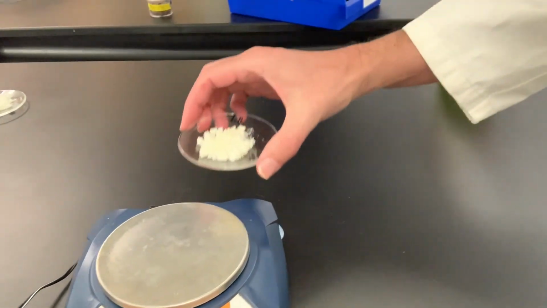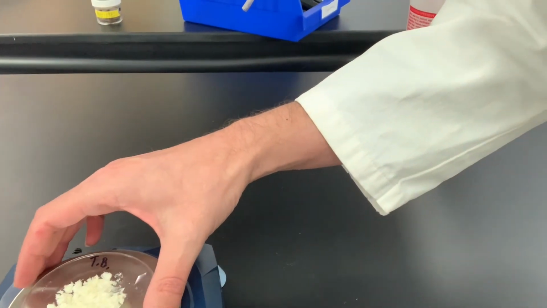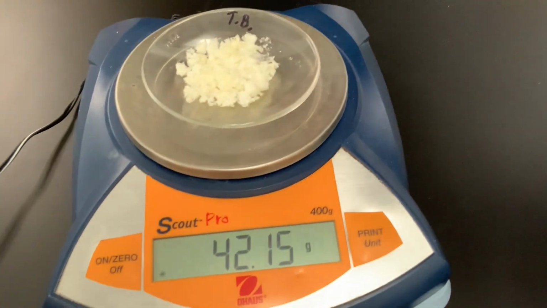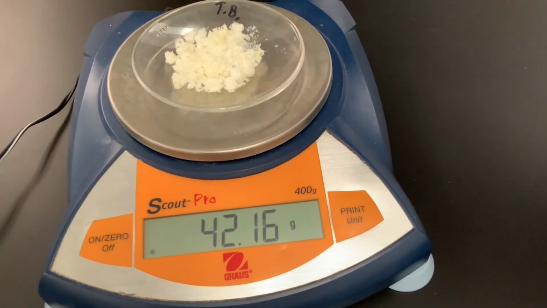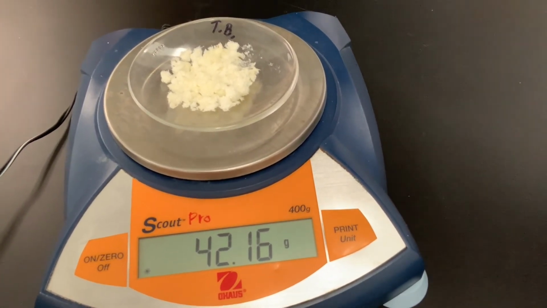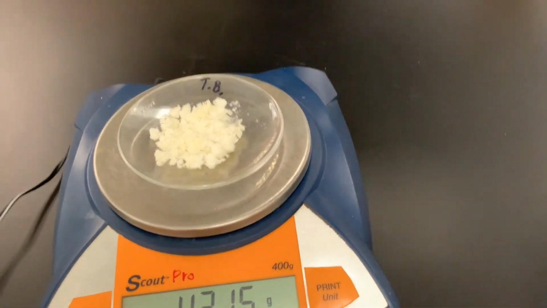The Traverse Bay reaction, as you recall, is that more yellowish color there. And here's the mass of the watch glass and the crude material. Okay, so that concludes the lab.